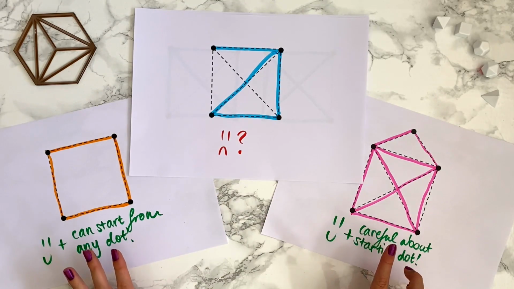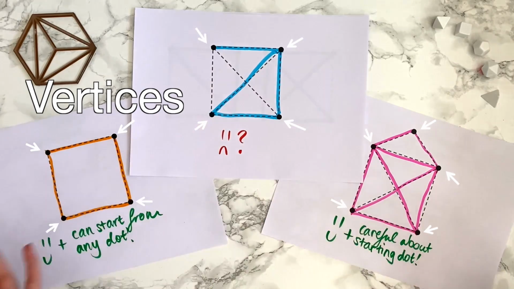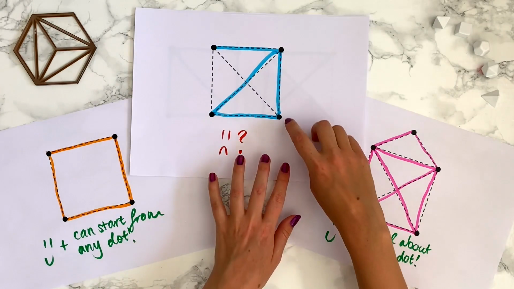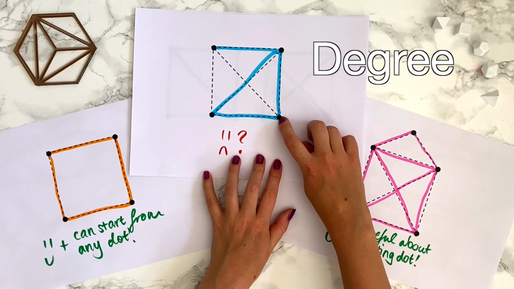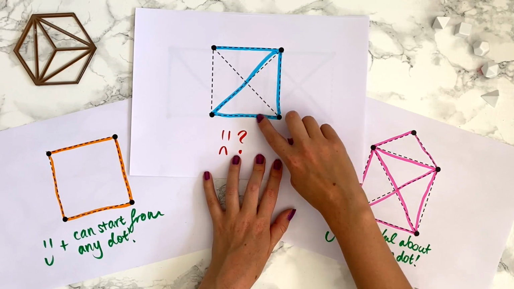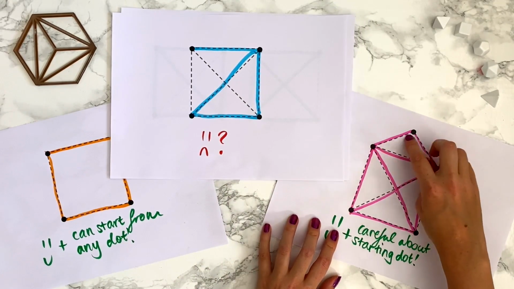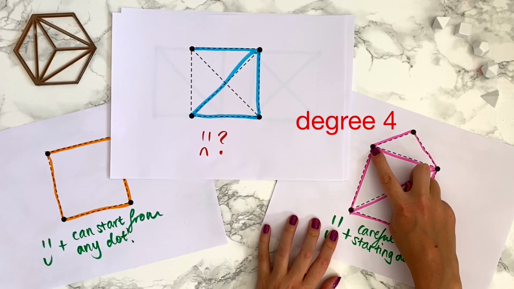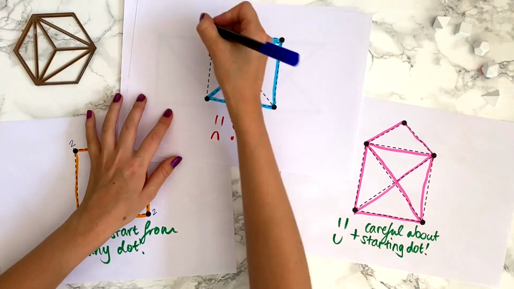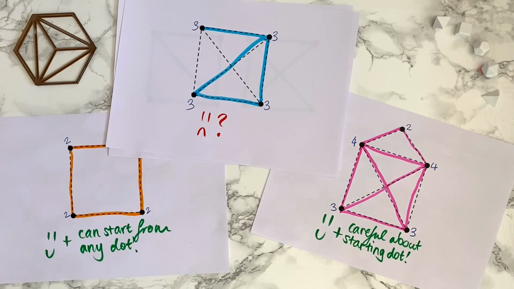Let's take a brief segue to some terminology. These shapes that we're drawing are in fact called graphs. Graphs are just a bunch of dots and some lines joining them. The dots on our shapes, or graphs, are called vertices. Every vertex in a graph has something called a degree. This is the number of lines sticking out of the vertex. So this vertex has got 3 lines coming out of it, so it has degree 3. Whereas this vertex has 1, 2, 3, 4 lines coming out of it, so it has degree 4. Let's label the degrees of each of the vertices on our 3 graphs. Does this help our investigation?